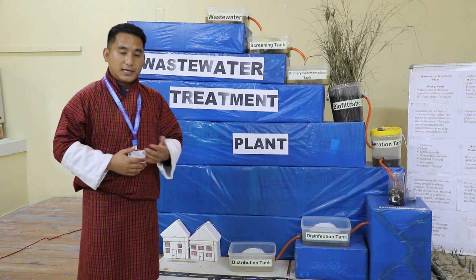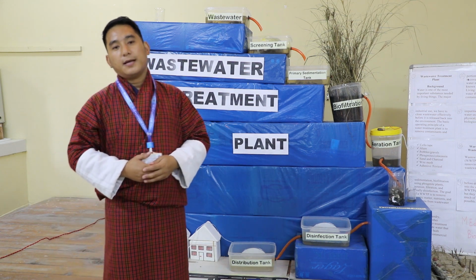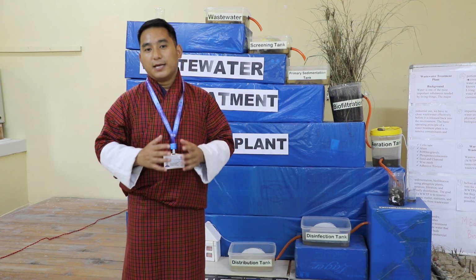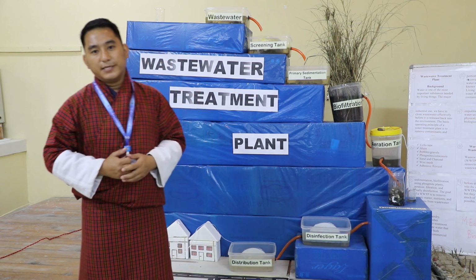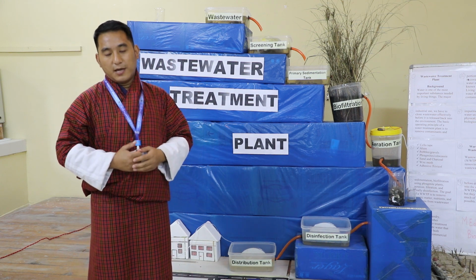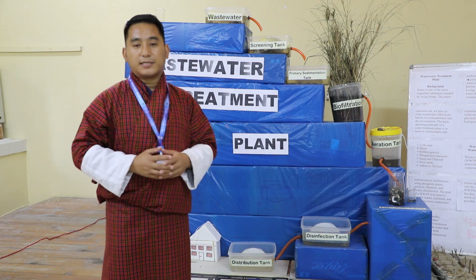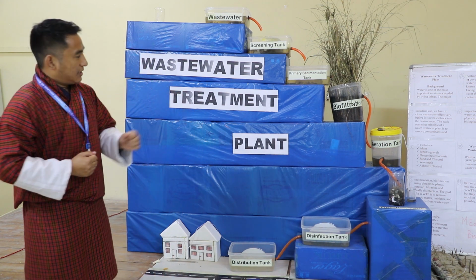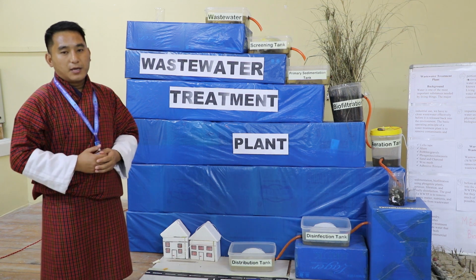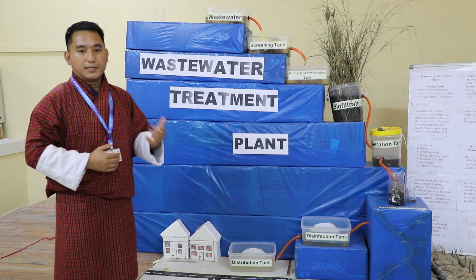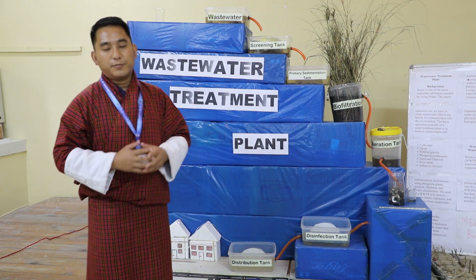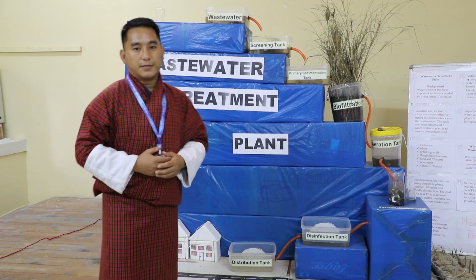So firstly, let me give one figure: in Bhutan there are more than 7,300 water sources, but out of that many, 1,800 plus water sources have already dried up and some are in the process of drying up. So if we do not come up with such innovative solutions which will recycle and reuse some of these waters, then we are going to face so many water crises in future.